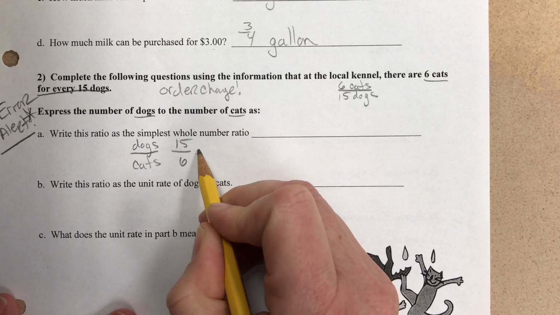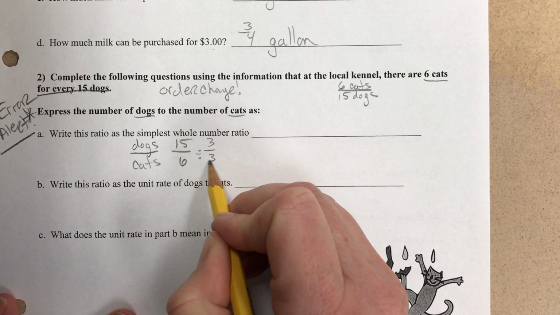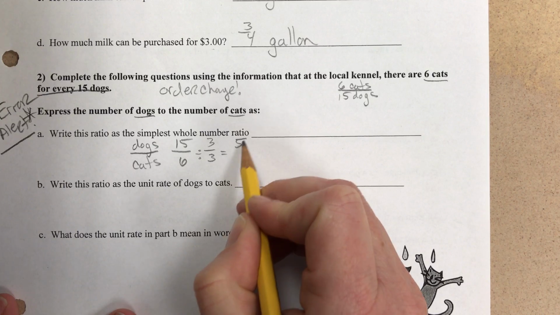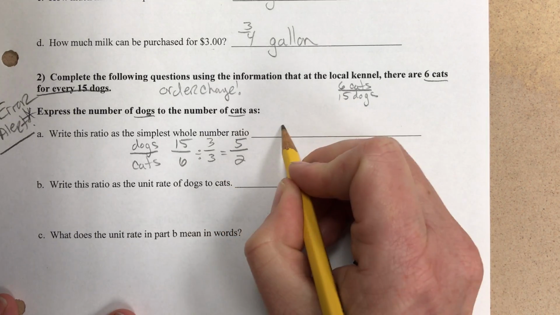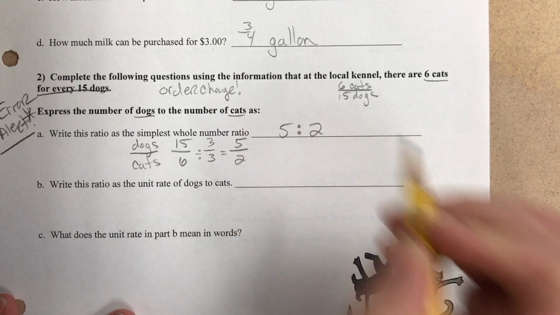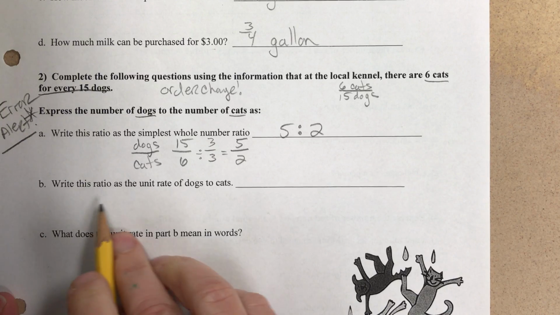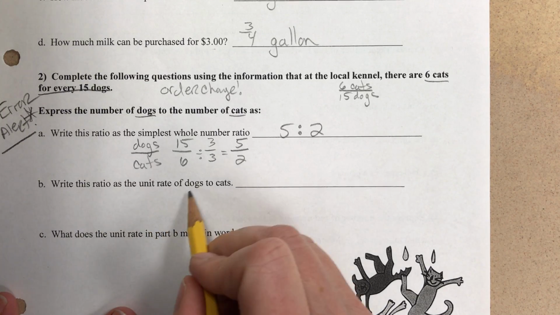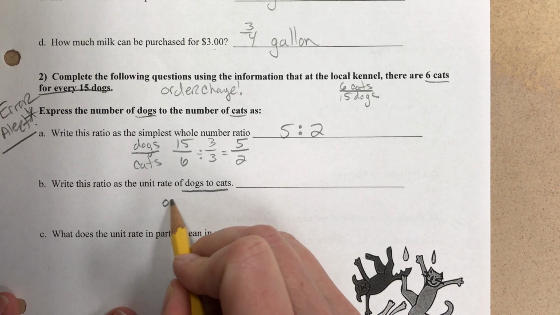Simplest whole number ratio means that they don't share any factors. I can divide each of these by 3. So that would be 5 to 2. Write this ratio as the unit of dogs to cats. Again, this is an order change.